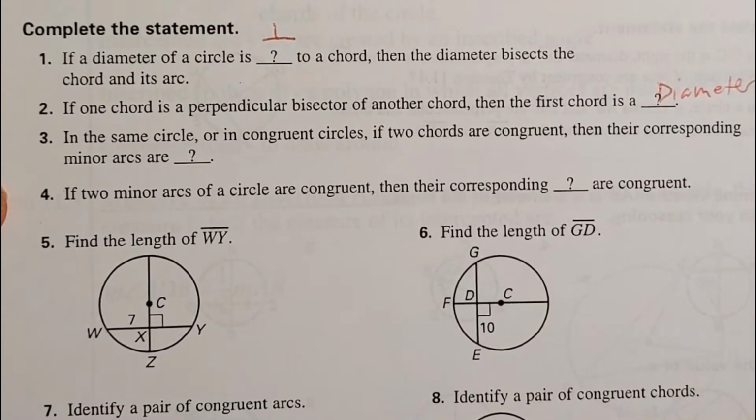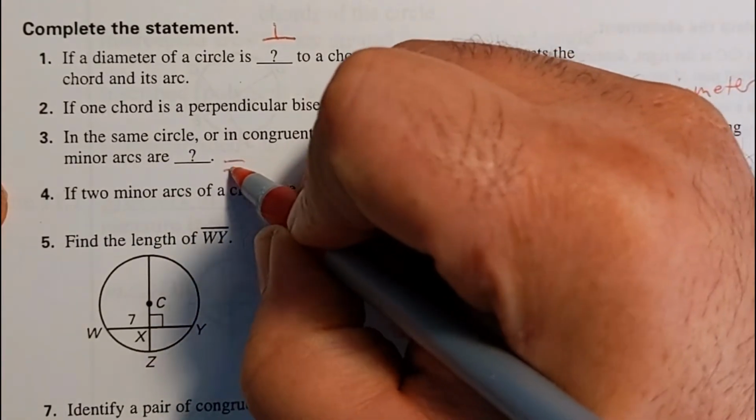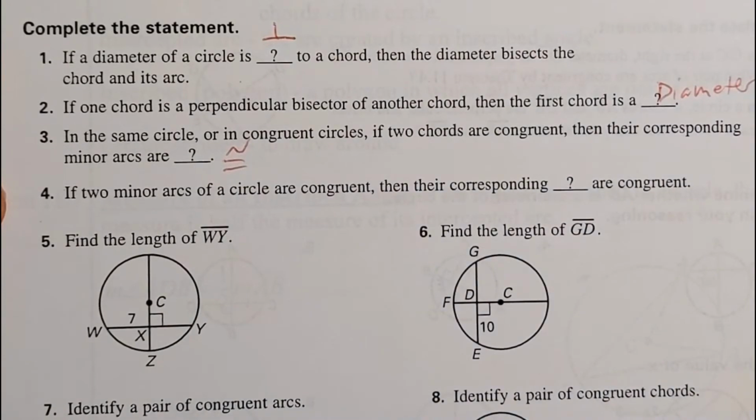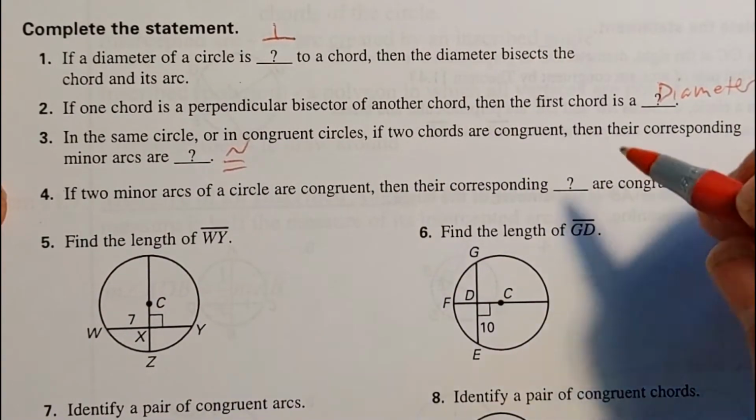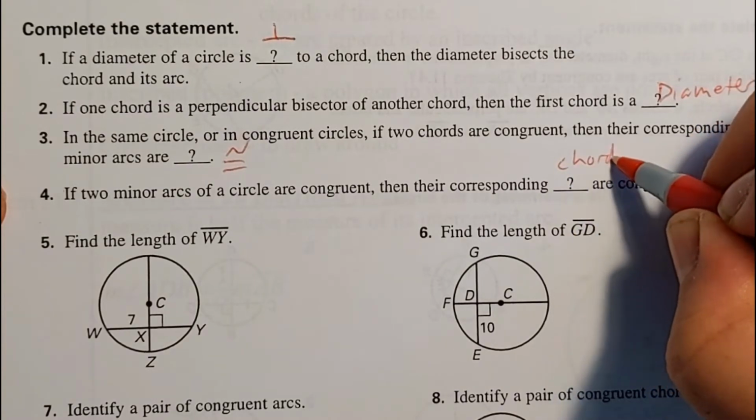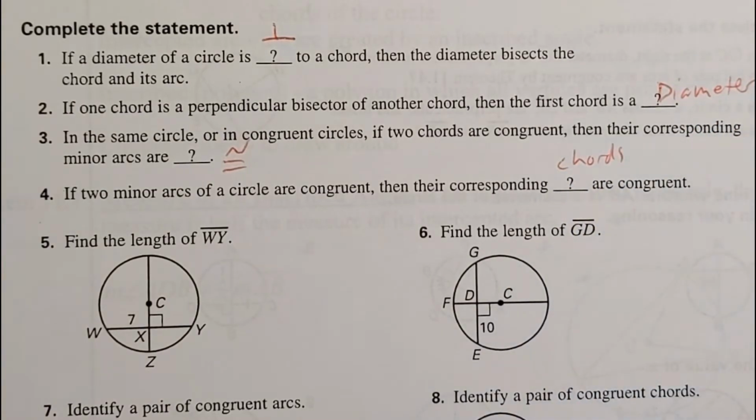Number three, in the same circle or in congruent circles, if two chords are congruent, then their corresponding minor arcs are also congruent. And if two minor arcs of a circle are congruent, then their corresponding chords are congruent.